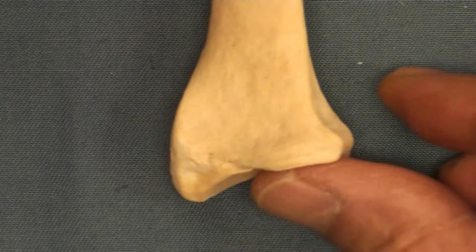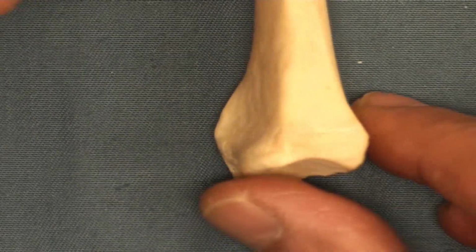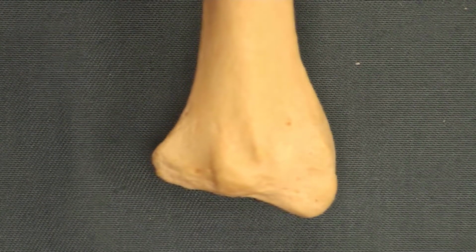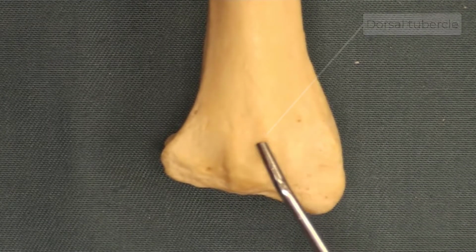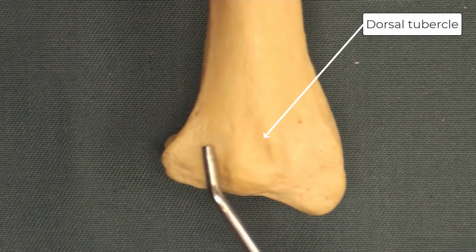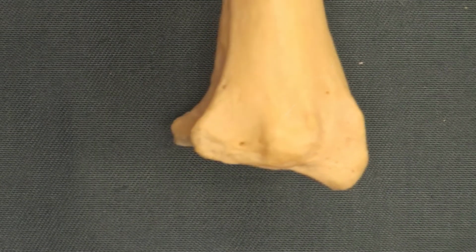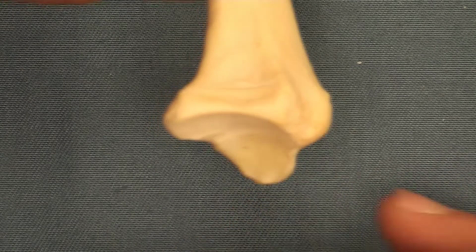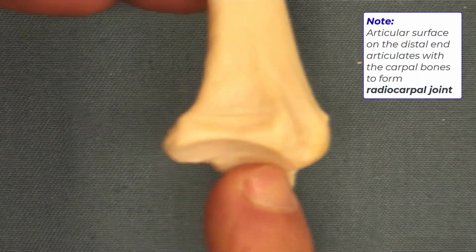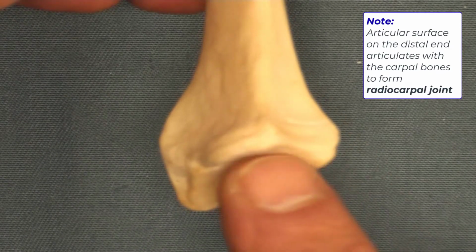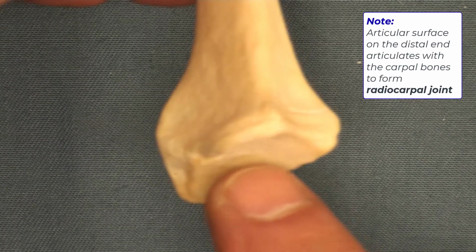Okay? Now the other thing that I want to learn about the distal end is on the dorsal aspect of the distal end right there is a bony projection known as the dorsal tubercle, and as you can see on the sides we have a kind of grooves for the tendons of the muscles passing by. And last but not least, on the distal aspect of the distal end we have an articular surface that articulates with some of the carpal bones to form the radiocarpal joint.